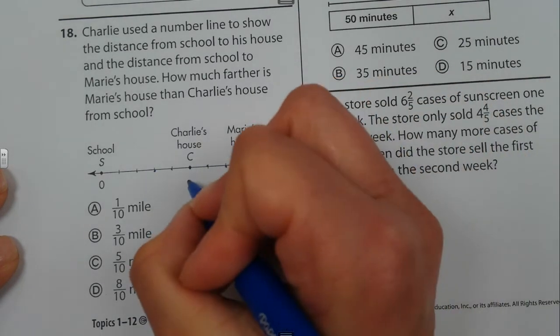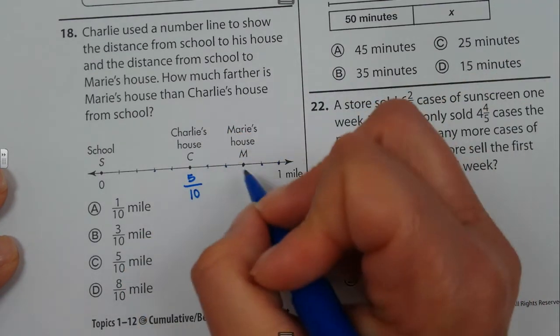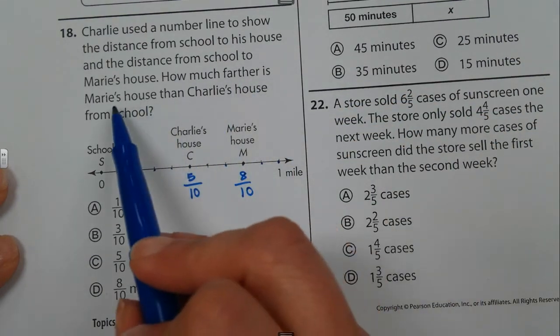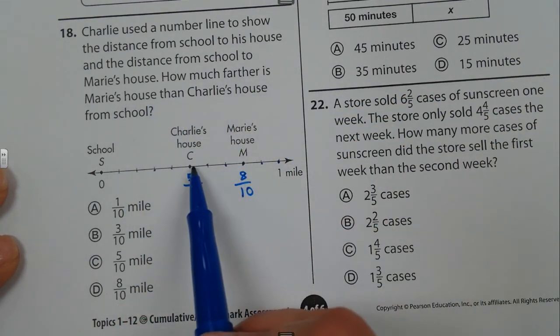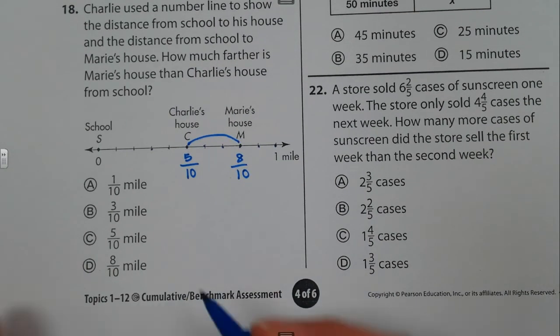It's 1/10. And here, Charlie's house was at 5/10 of a mile, and Marie's house is at 8/10 of a mile. So how much farther is Marie's house than Charlie's house from school? Well, it's the distance between these two, which is 3/10 of a mile.